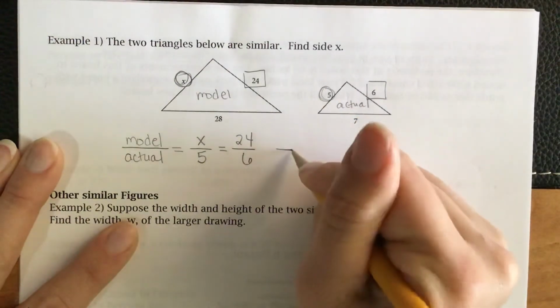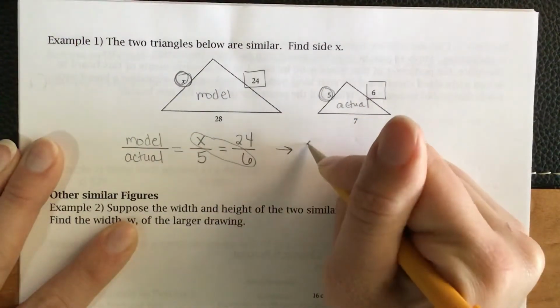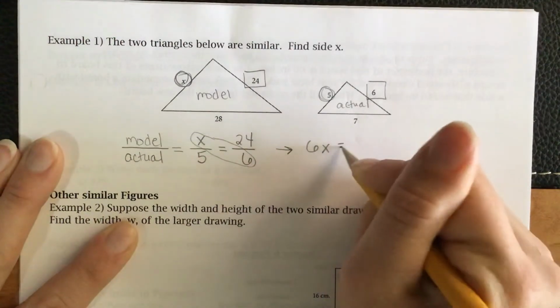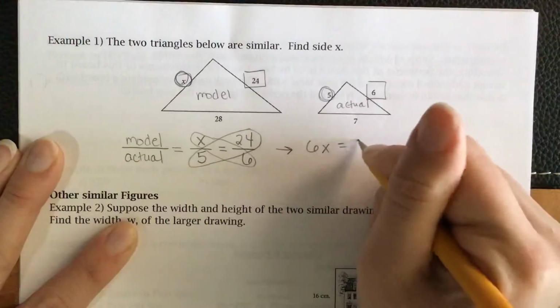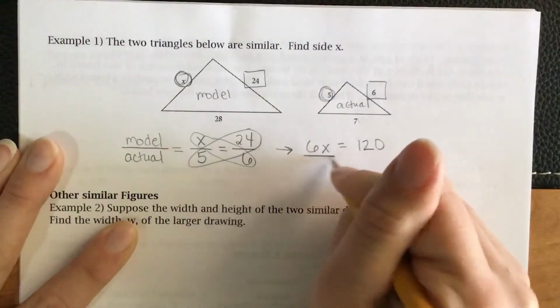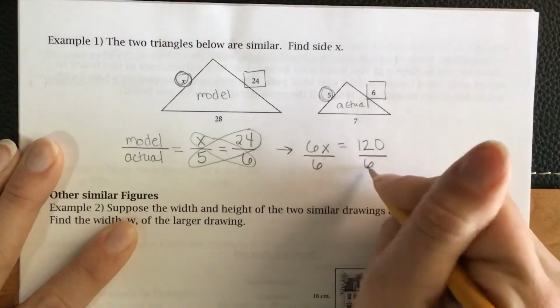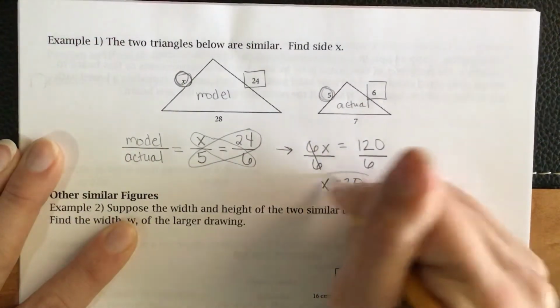We're going to cross product. X times 6 is 6x. 5 times 24 is 120. Divide by 6 and you get X equals 20.